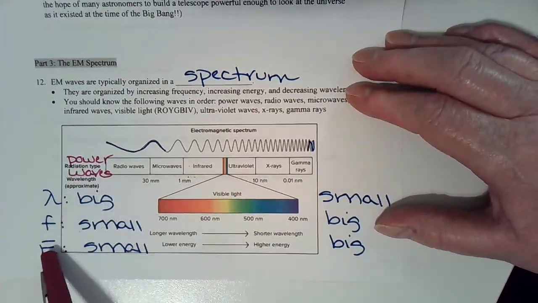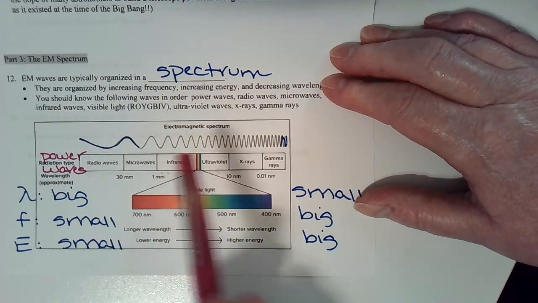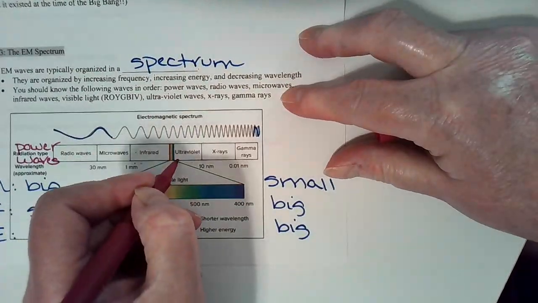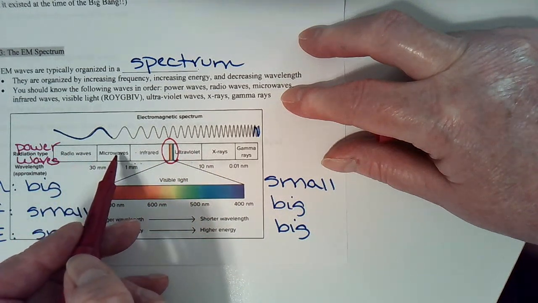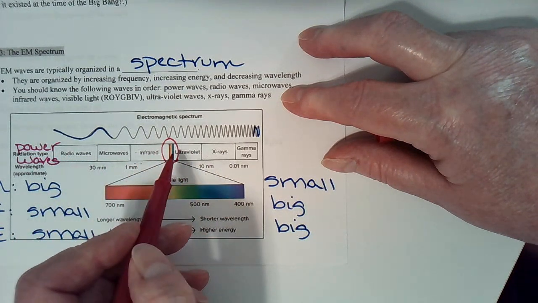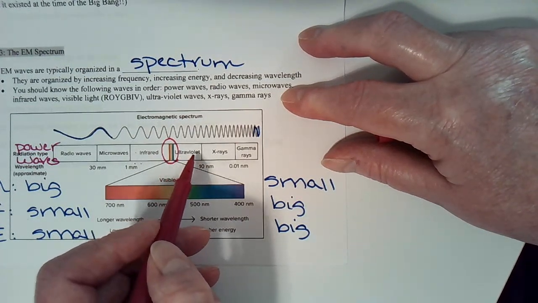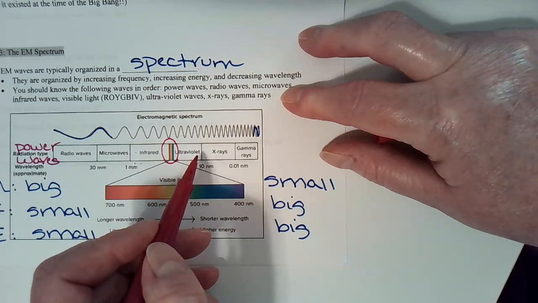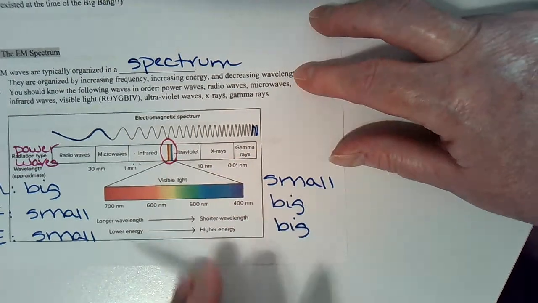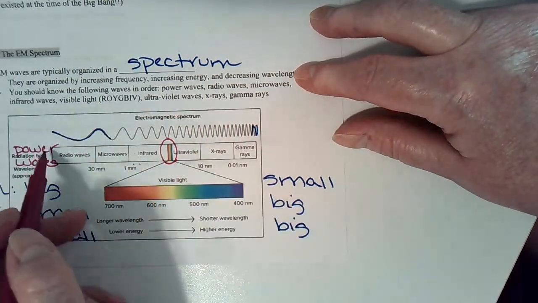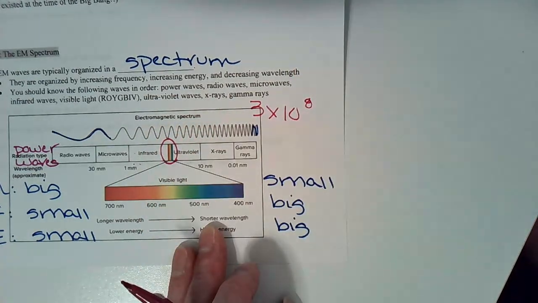So power waves have the lowest energy, then radio waves, then microwaves, then infrared, and then visible light is this little section right here, then ultraviolet. We call these waves microwaves, infrared waves, visible light, not visible waves. And when we get to ultraviolet, instead of saying the word waves, we usually change it to rays, and then X rays, and then gamma rays. But this is our EM spectrum. All of these waves travel at 3 times 10 to the 8th meters per second.